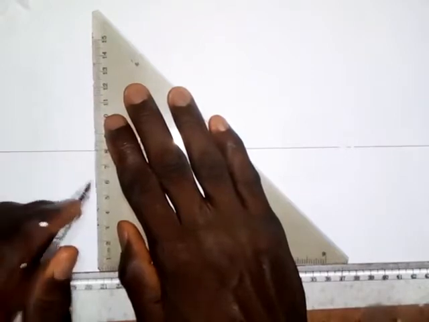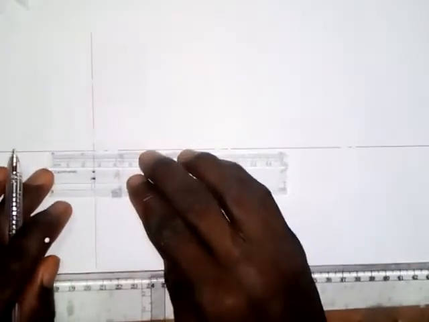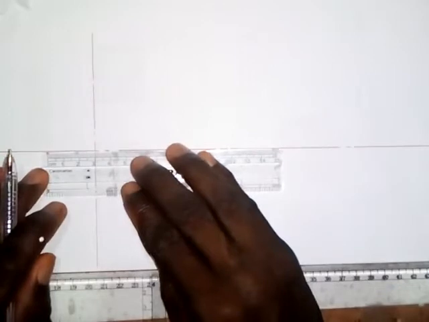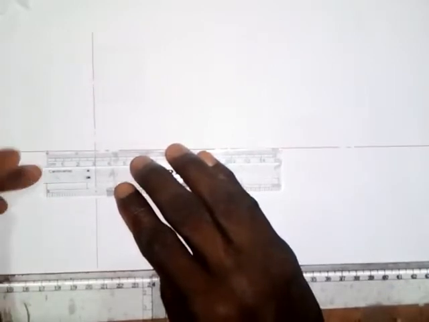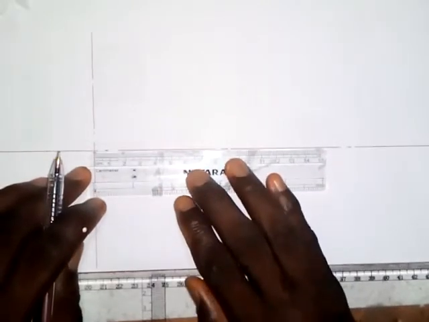The total length, as we have said, is 140 millimeters. So I will take 30 millimeters to this side, 30 millimeters to this side. Then from this center here, I will take 50 millimeters.